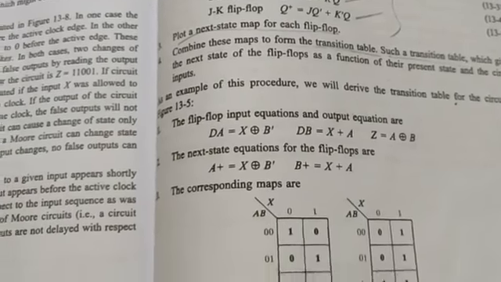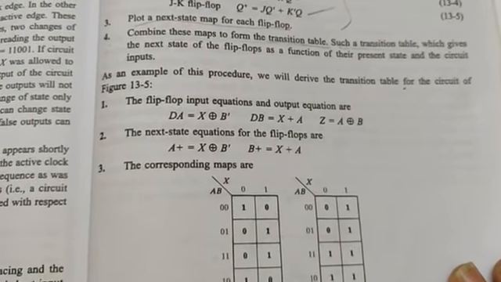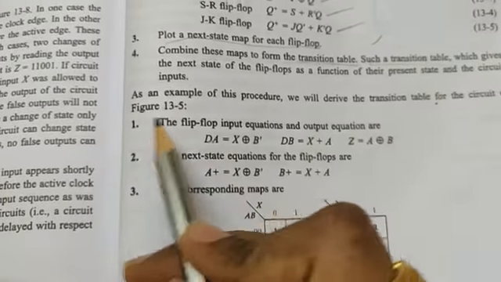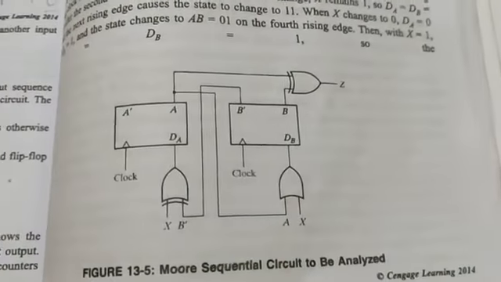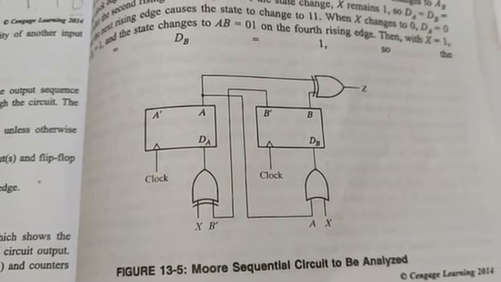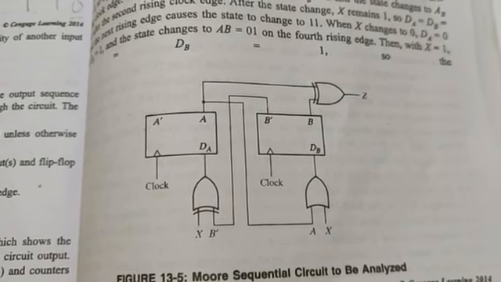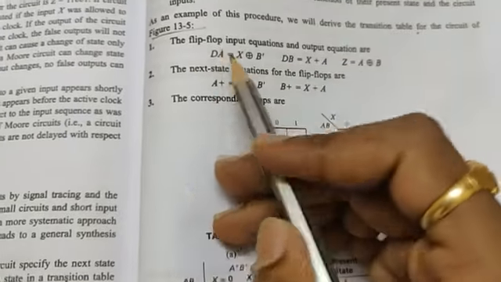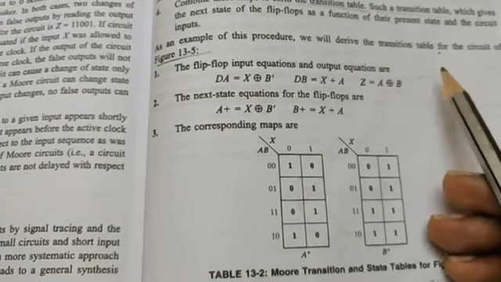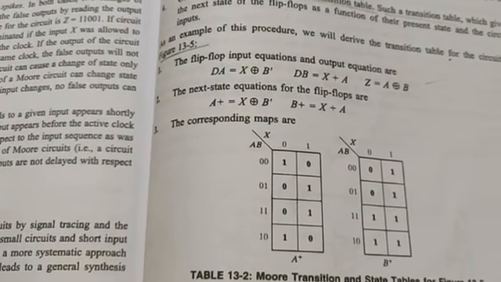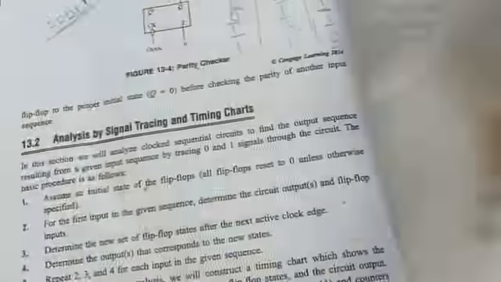Let me take an example. Here we have taken a simple circuit, figure number 13.5. So this is figure 13.5. Keeping this circuit diagram in mind, they have constructed a state table, transition table, and a graph as well. First look at the flip-flop input equations and output equation. The first thing is we need to determine the input equation and the output equation.